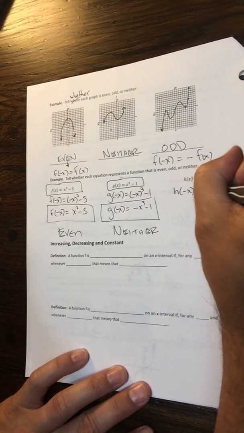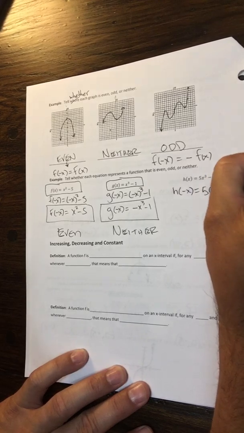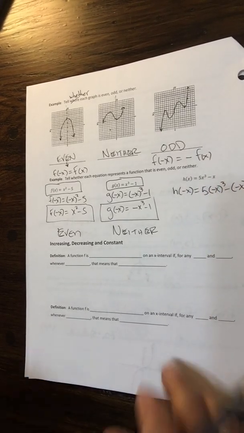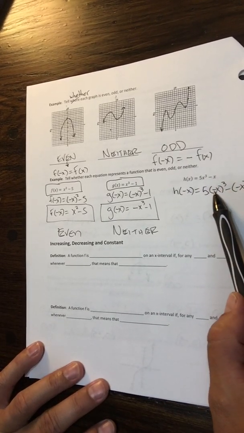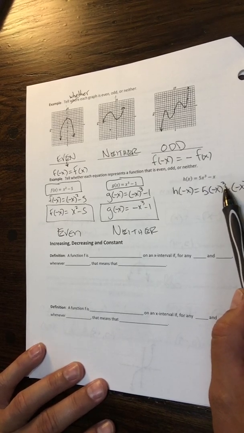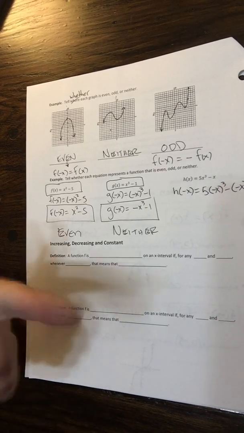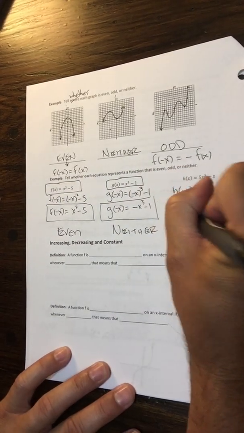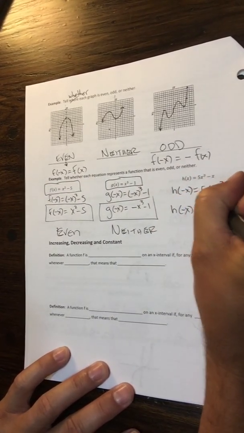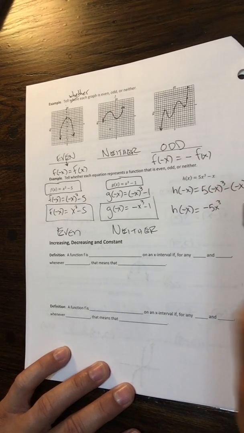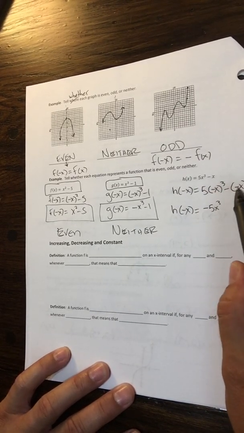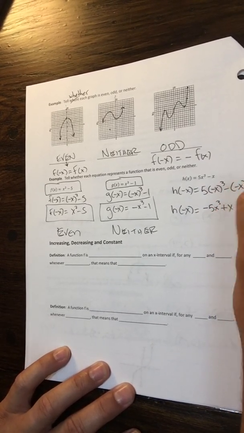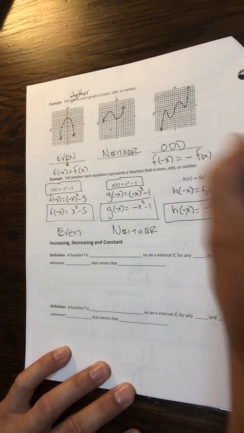Here we go. h of negative x is 5 times negative x to the third minus negative x. Okay, you take negative x to the third power: negative, positive, negative. Negative, negative, negative. These two become positive, it's negative. You guys know how that goes. So here we go. That's negative 5x to the third. And this negative minus a negative x, that becomes plus x. So there's my simplified version of h of negative x.